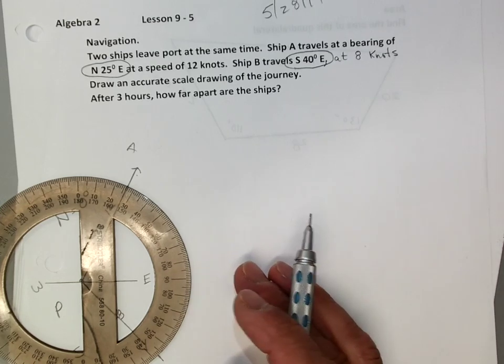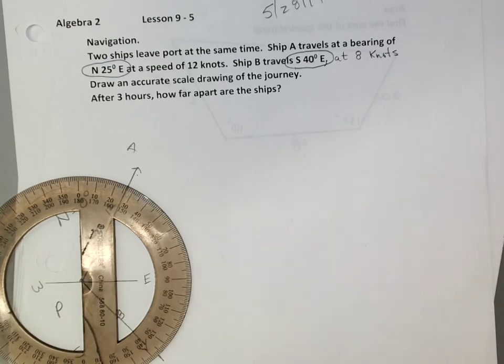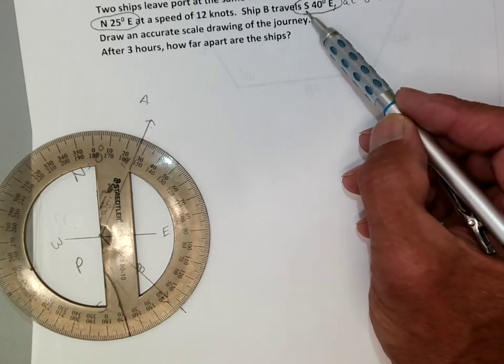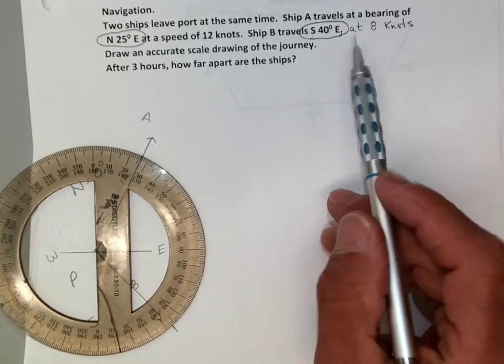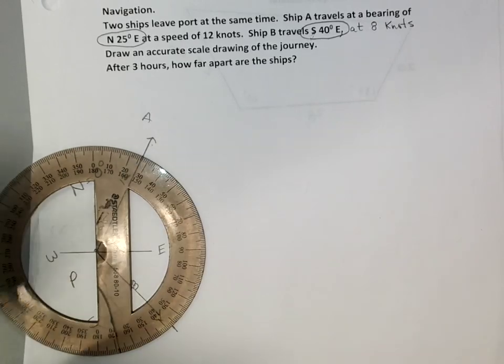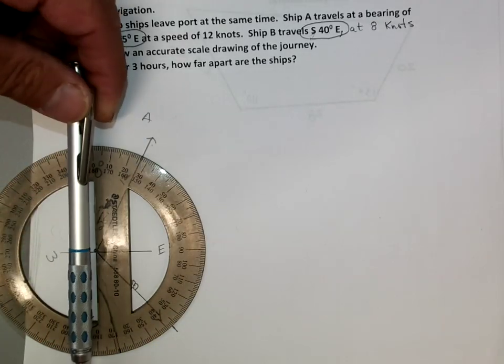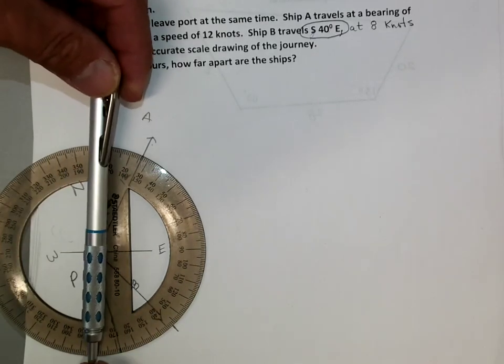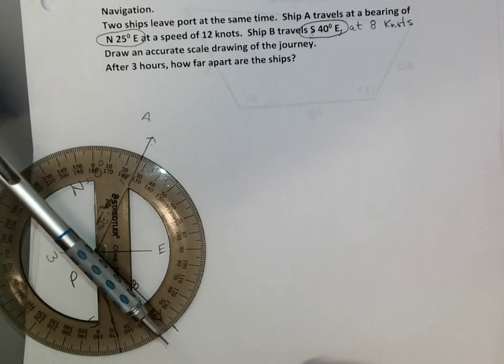Okay, so where did you start? Did you start on the bottom of the protractor? Yes, because I'm heading south, right? So the bearing says south, so I'm heading south. So I'm looking south, and then I rotate. So I'm boat south, and I rotate my boat 40 degrees towards the east. See how it works? I'm looking south, and I rotate my boat 40 degrees towards the east.